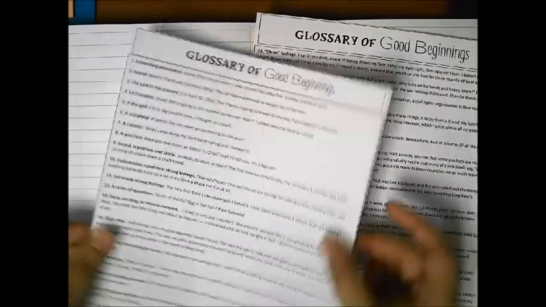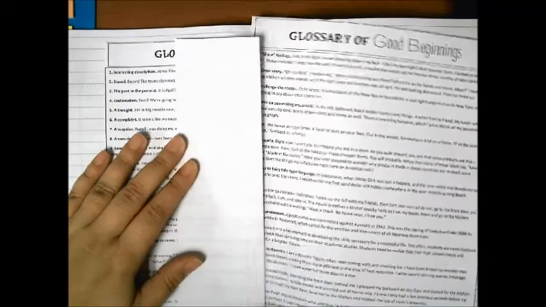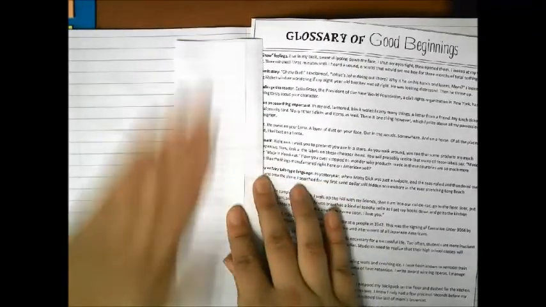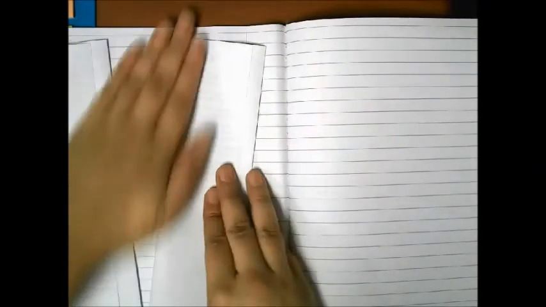Once you have both of those papers cut, you're going to be taking it and folding it into thirds like this. So fold it into thirds, and then you're going to take the second paper and do the same exact thing with it. You're going to fold it into thirds, just like this. This is going to make it so that it can fit on the page easily and it's still easily accessible.